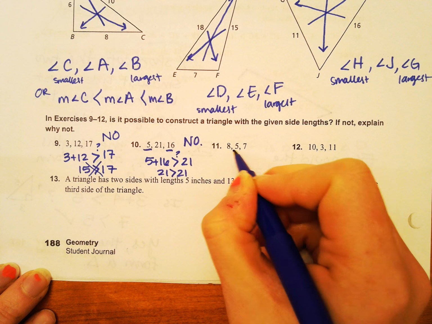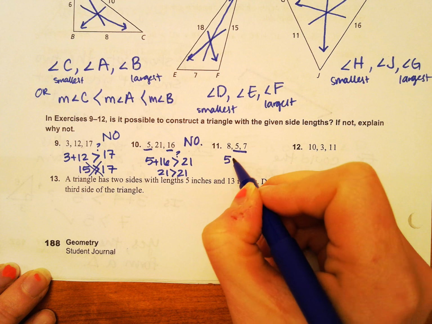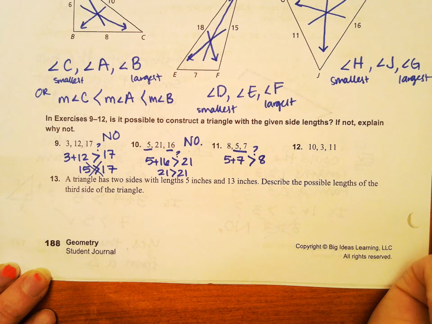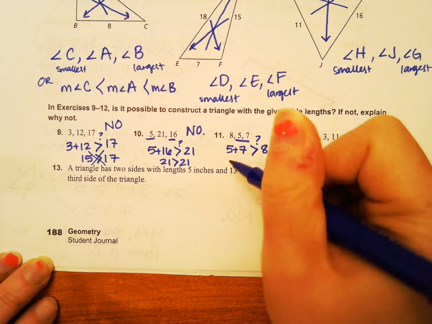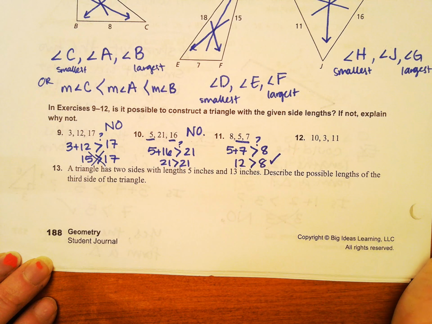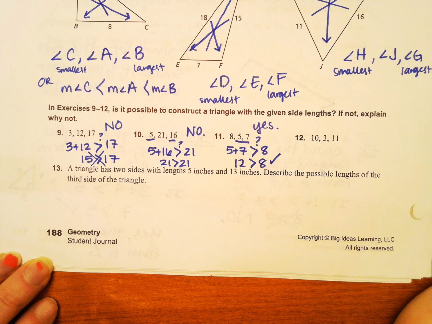Okay, next one, 5 and 7. Those are my two smallest side lengths. So we're asking, is 5 plus 7 bigger than 8? Is that a possibility? Does that work? Well, 5 plus 7 is 12. 12 is bigger than 8. That does work, so yes, this one will form a triangle.